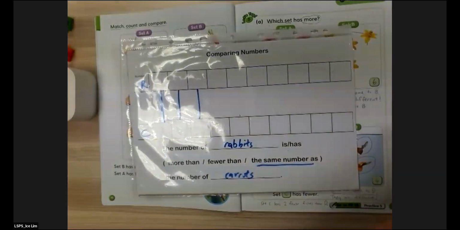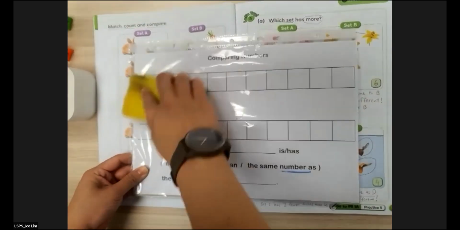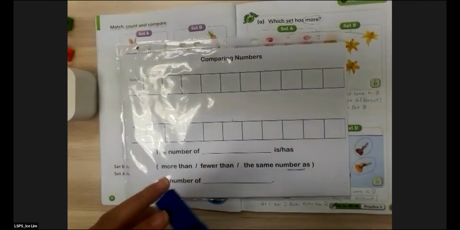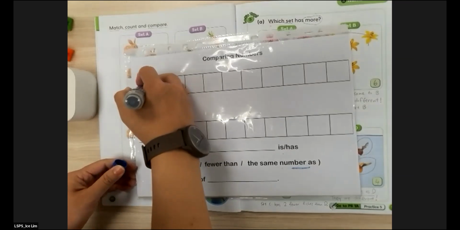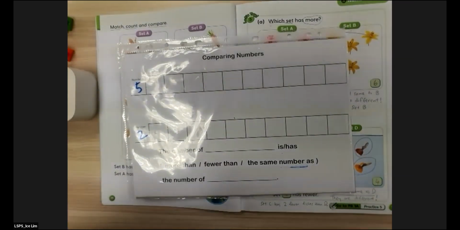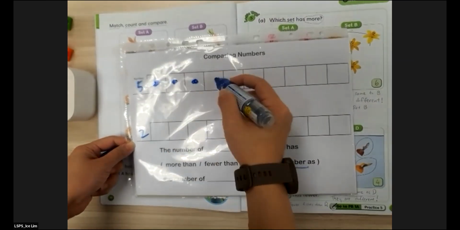You can also use this as part of the daily practice drill, like say, let's compare the two numbers, say numbers 5 and 2. You can do it by shading or by marking dots. That works as well.